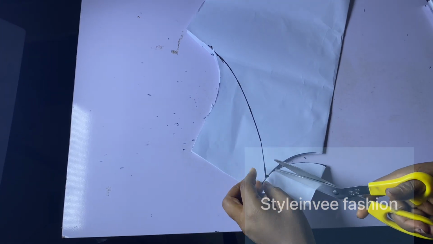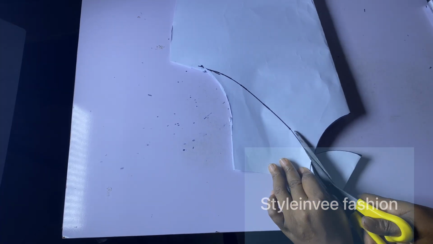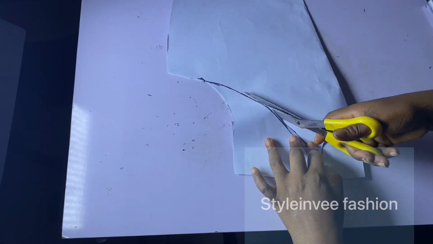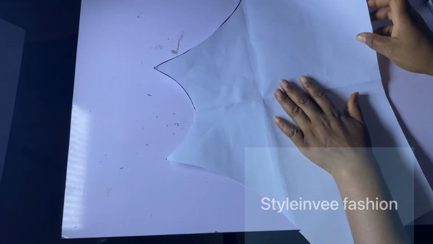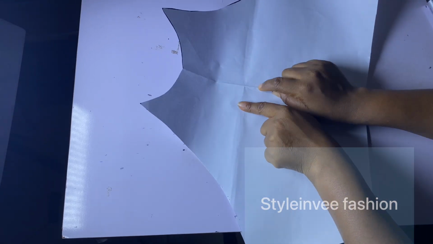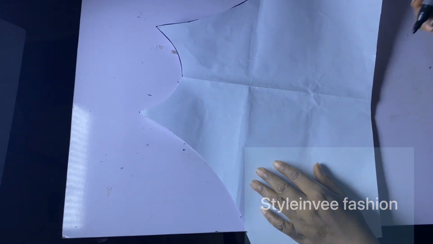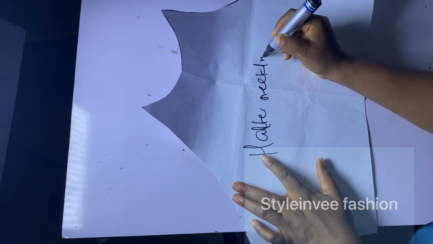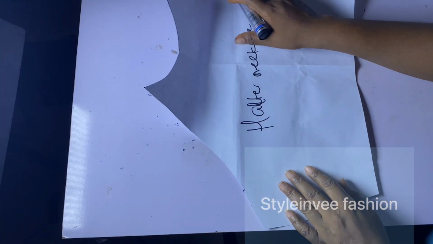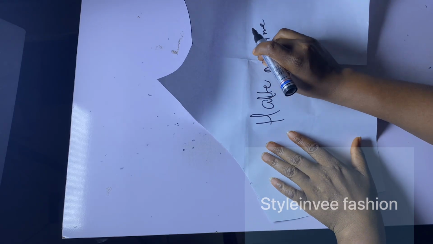So I'll cut to meet this 1 inch, and from this 1 inch I'll go ahead and connect it and cut to meet the armhole area. So this is what we have right here. So I'll just go ahead and label it our halter neck like this. So this is what we have, and we will go ahead and cut the next neckline.